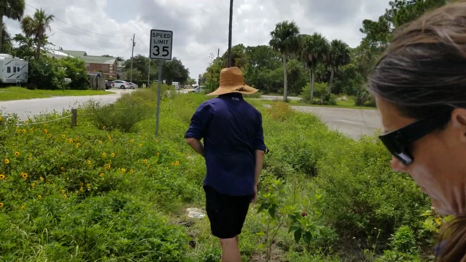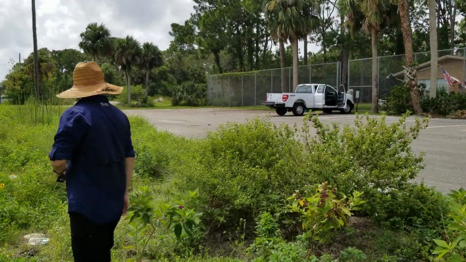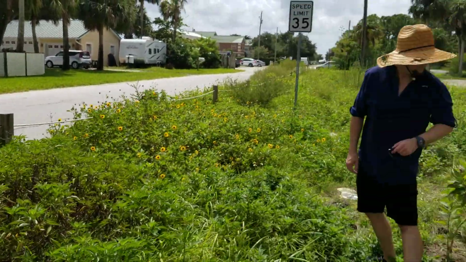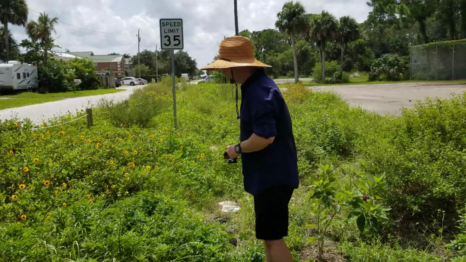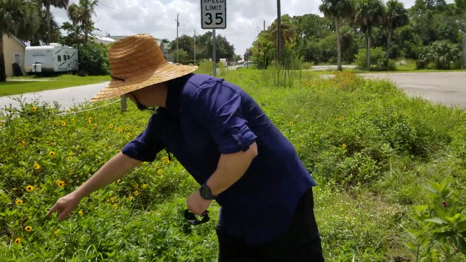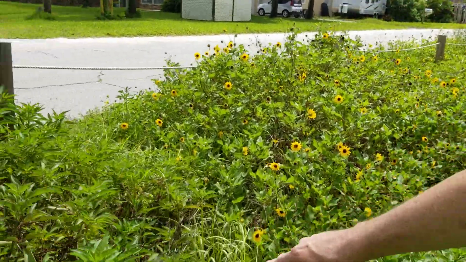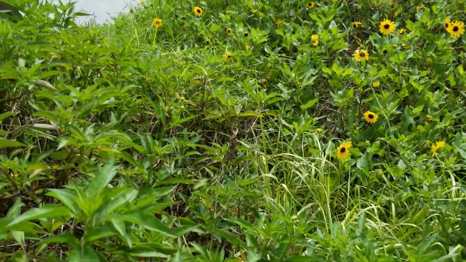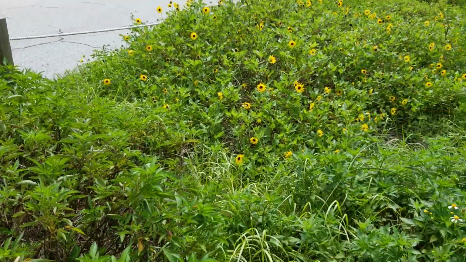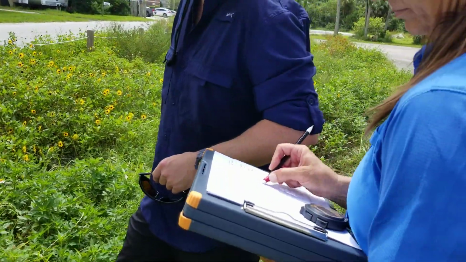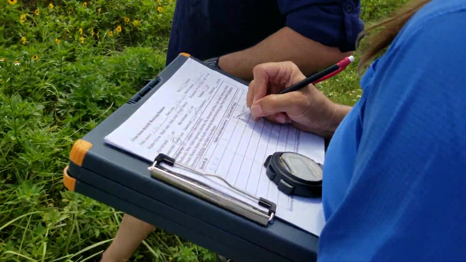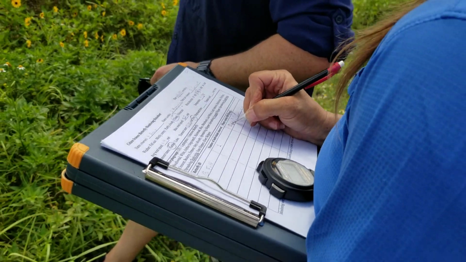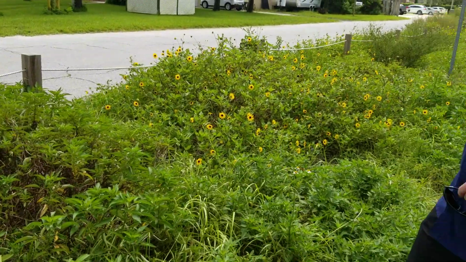So Kirk knows it's a butterfly. We decide it looks like a Gulf fritillary. And Kirk, which plant was it on when you saw it? Okay, so this one right here. This is a big clump of bidens, and it was on a bidens flower. So Irene writes Gulf fritillary, she tallies that we saw one, and she writes bidens. That's Bidens alba for the plant that the butterfly was on.